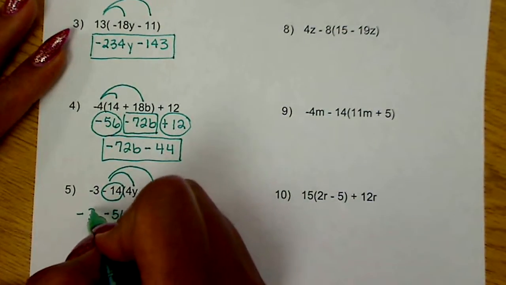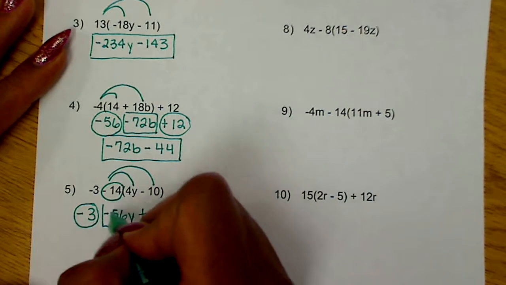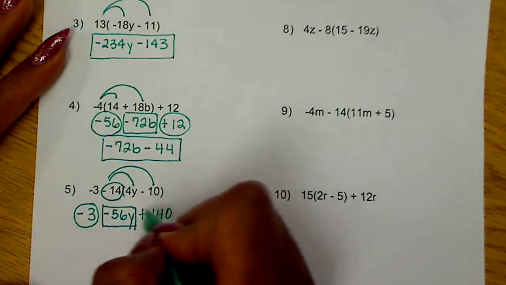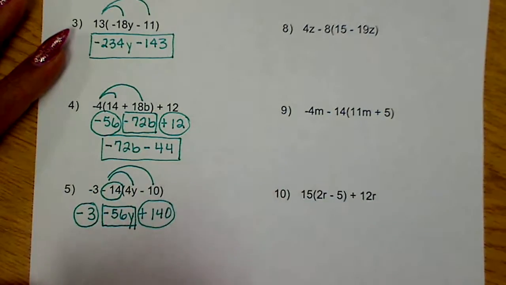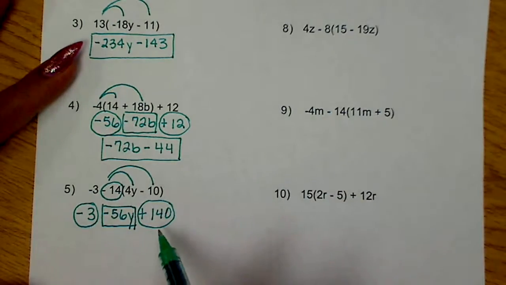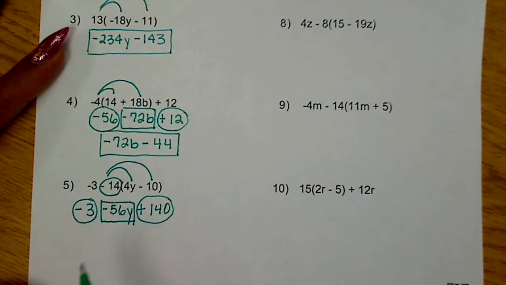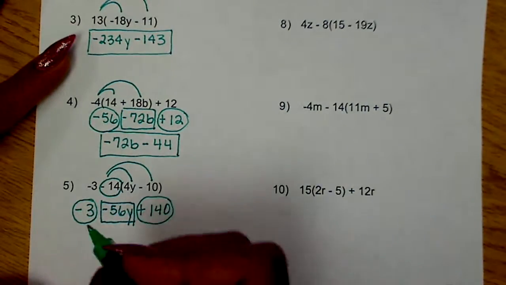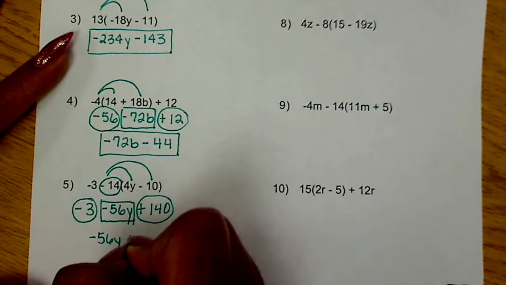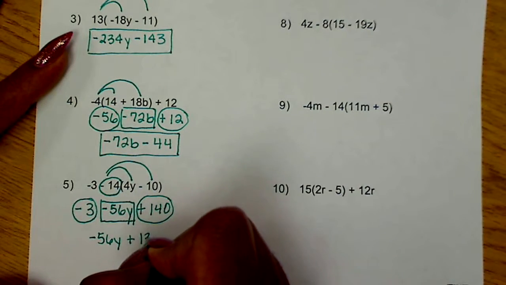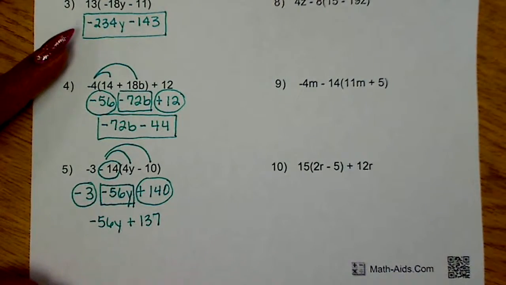So I have a negative 3, a negative 56y, and a positive 140. I need to collect my like terms. So I can combine negative 3 and 140. And I am left with negative 56y plus 137. Everyone see what I did there?